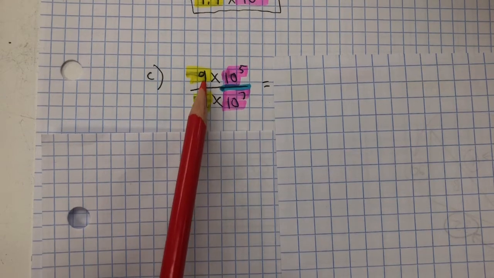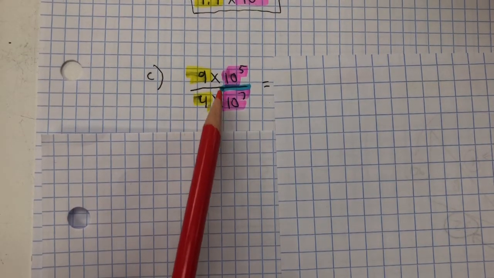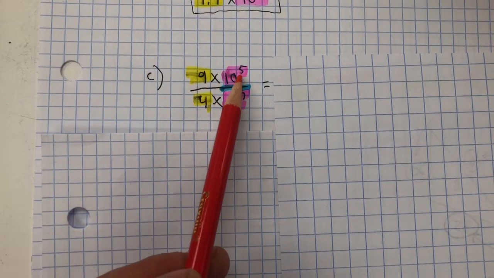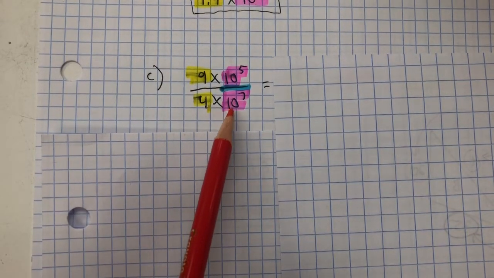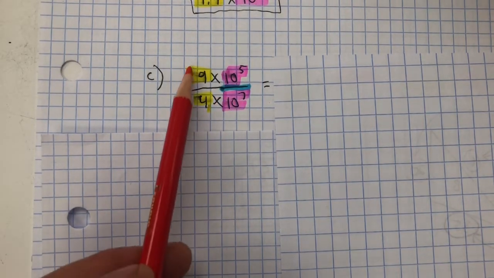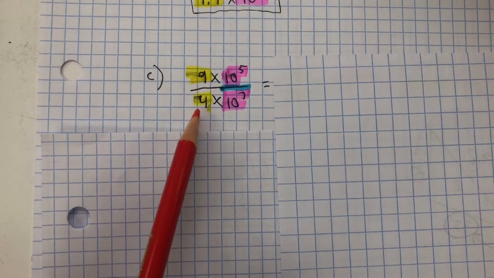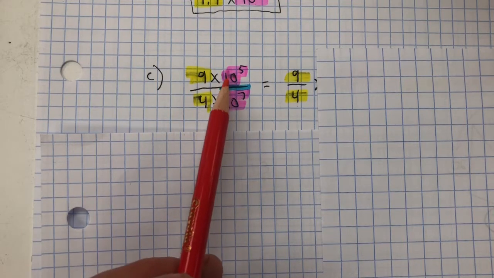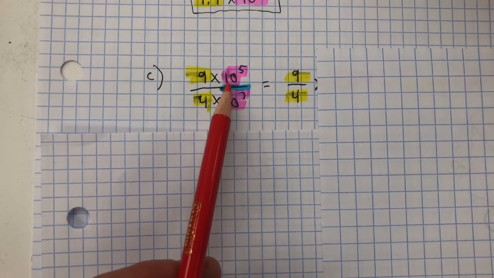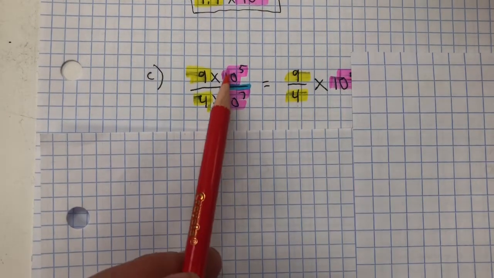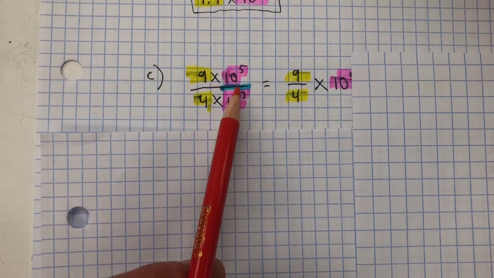Here I'm dividing two terms in scientific notation. And so I have 9 times 10 to the 5th over 4 times 10 to the 7th. Well, I can treat this like two different problems. I have 9 divided by 4, multiplied by, and when you're dividing powers of 10, you keep the base, which is 10, and then remember you subtract the exponents.